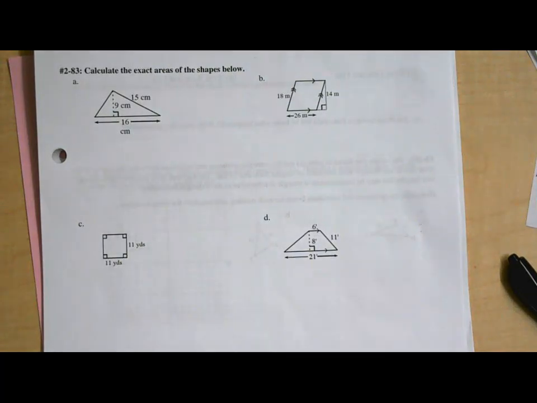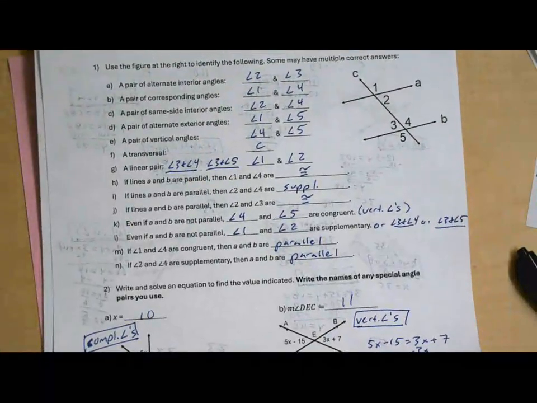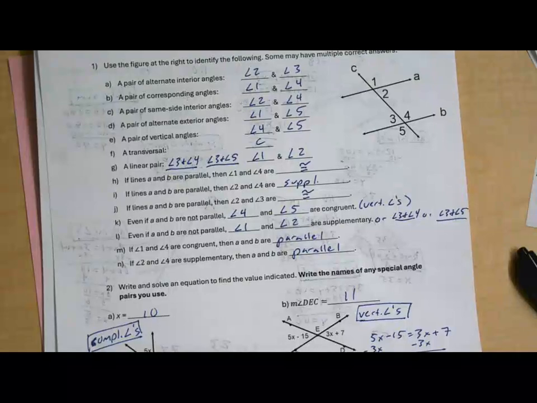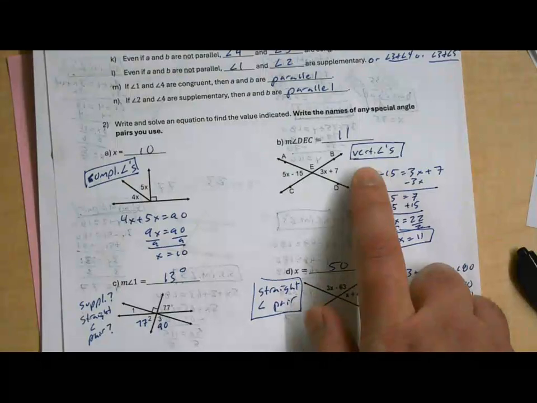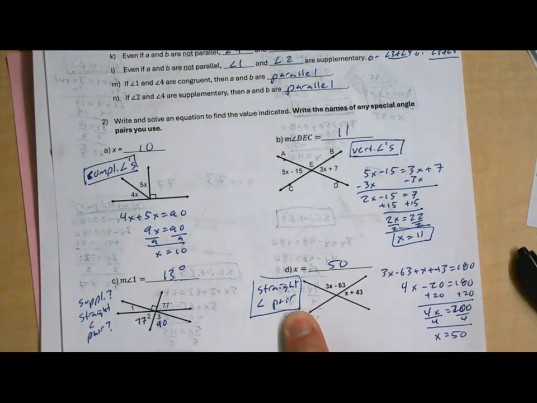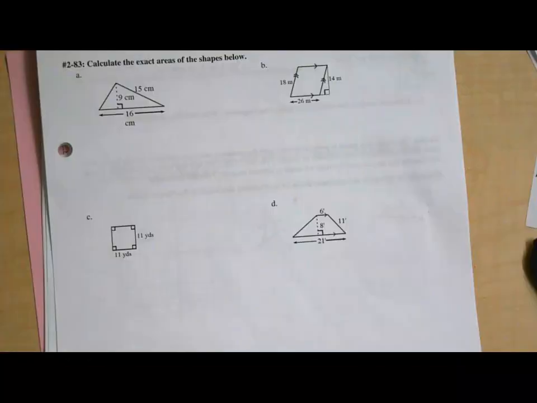Folks, this sheet that you did last class on Monday, I'm going to be checking this on Friday. You have to have your vocabulary terms on the paper to get credit for this on Friday. If you haven't done that, please do so. I'll get you answers on Friday. Thank you for your attention. Get to work.